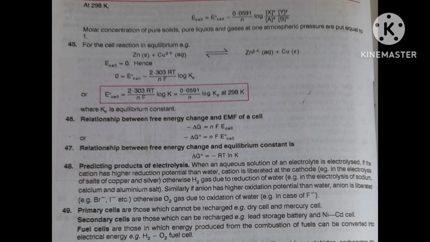Generally K means equilibrium constant. Kc value is fixed. Then here, standard delta G is equal to minus RT ln K.